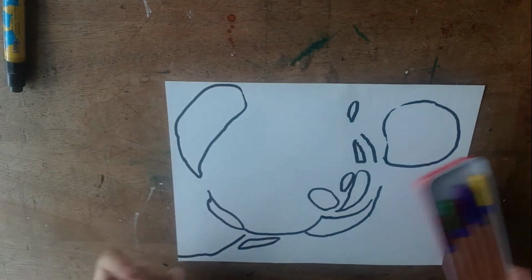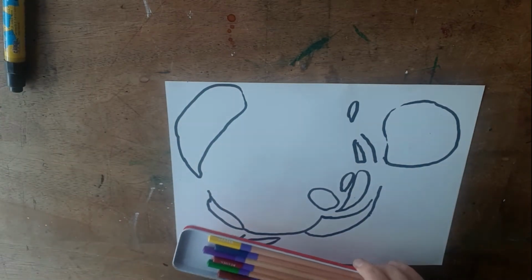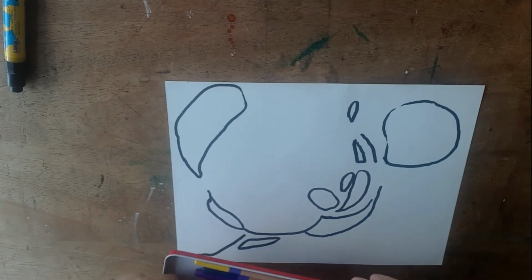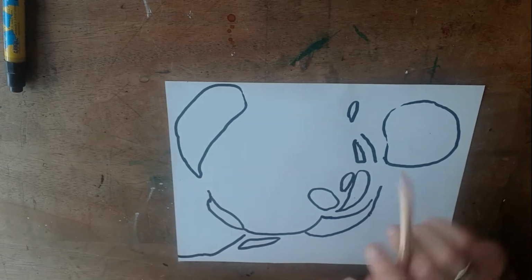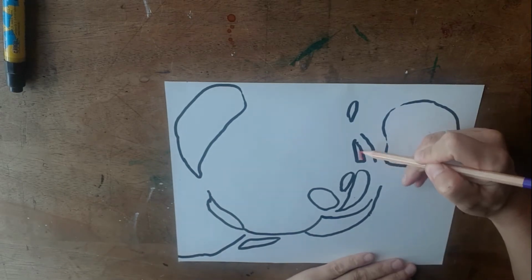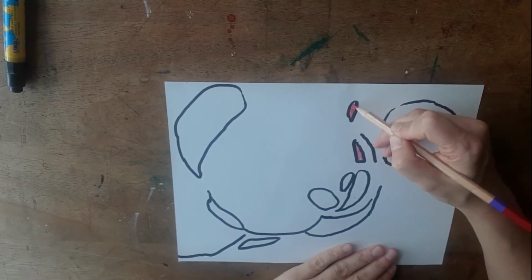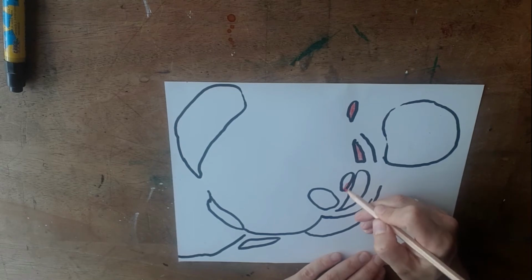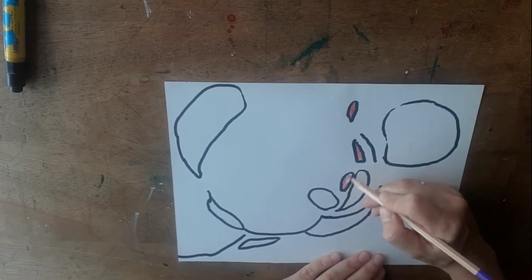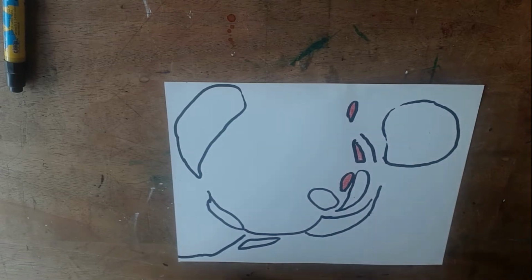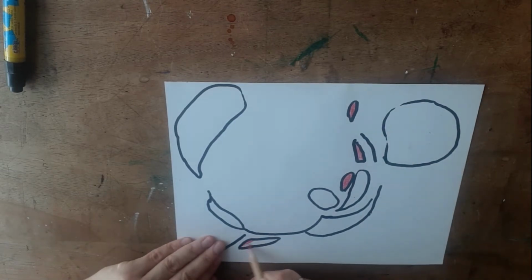Now you can work with markers still with that if you want, and I think I will come back to the markers, but I'm going for just the colored pencils and start adding color. Those are quite small elements, so I can fill them with color completely. And this is quite small too.